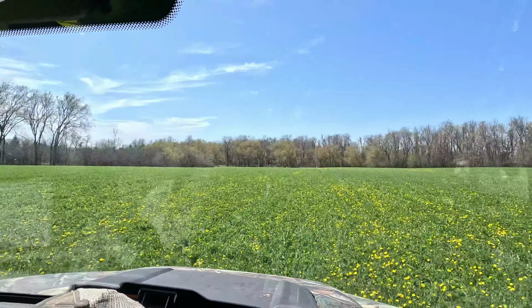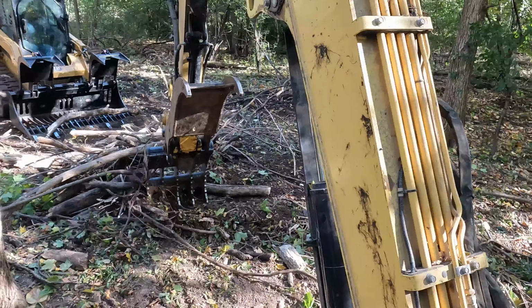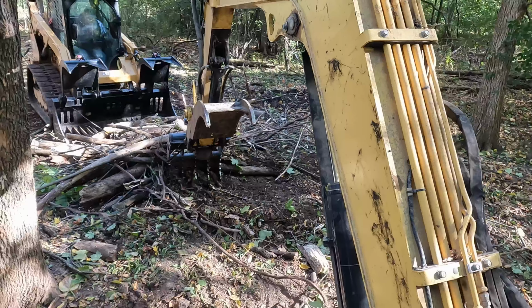I'll meet you in the woods. So right now we're down in the area where my dad and I did a lot of that cleanup process for the buckthorn and some other dead stuff that was laying around on the ground. I was in the excavator with a rake attachment, and he was in the skid loader with a grapple bucket.